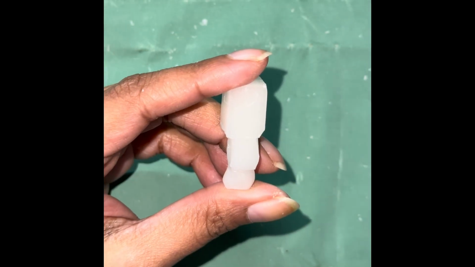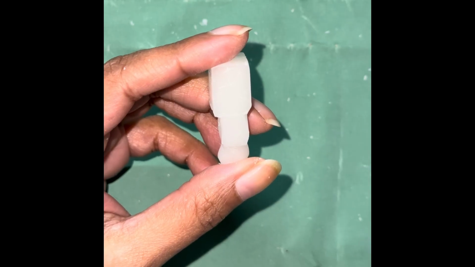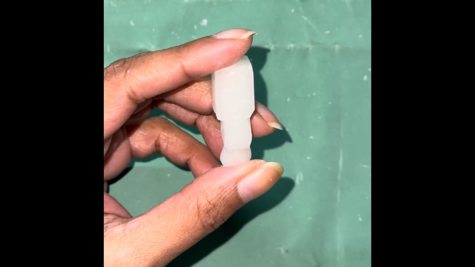Now you can see from the mesial aspect, I have drawn a little bit outline of the mesial root, but I have not bifurcated or divided it into two.